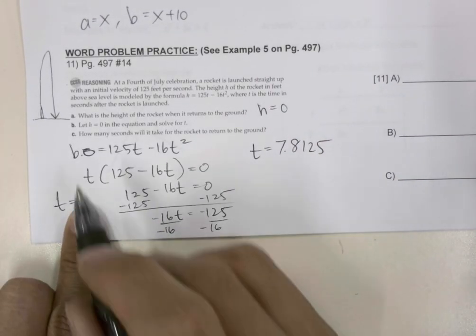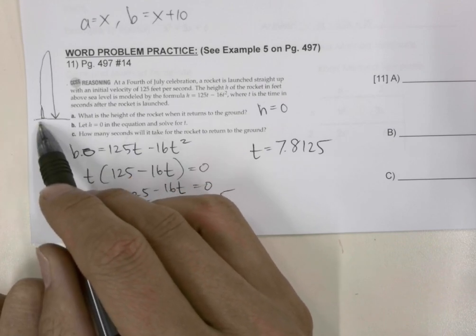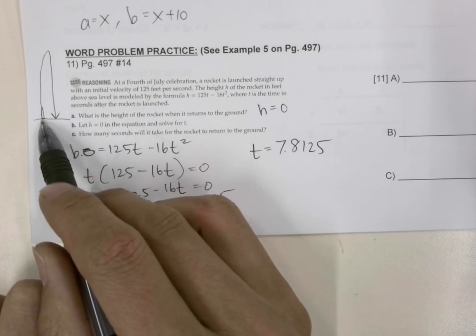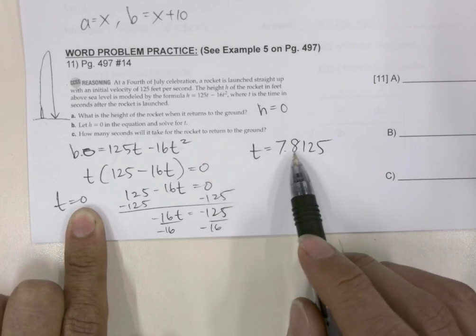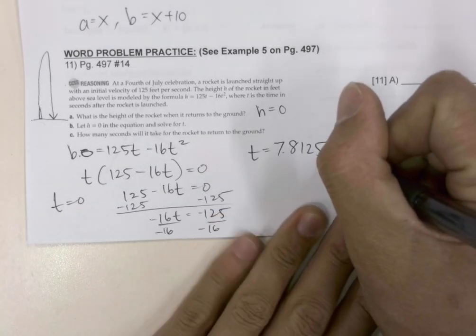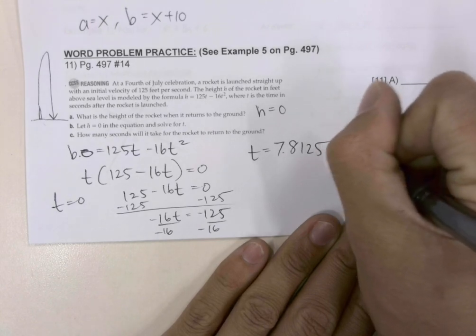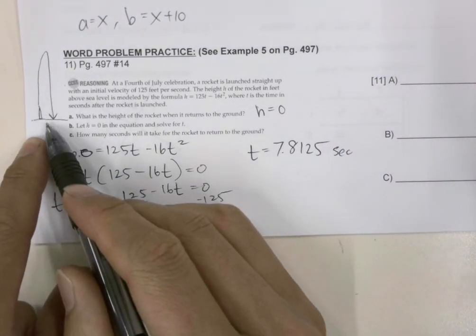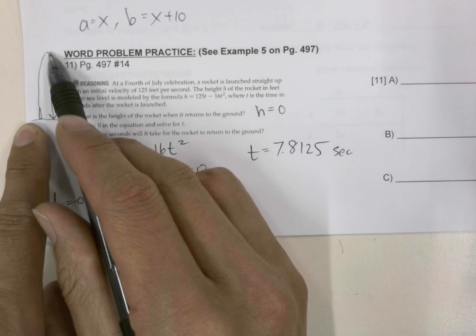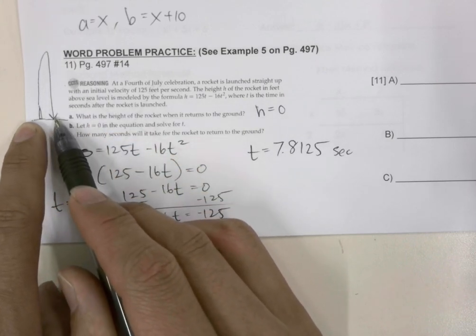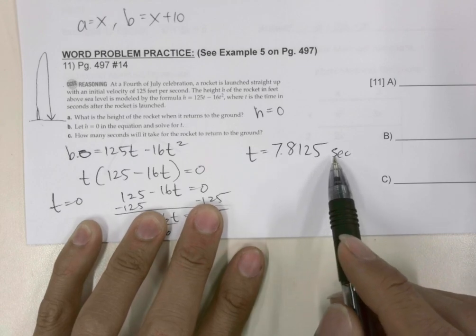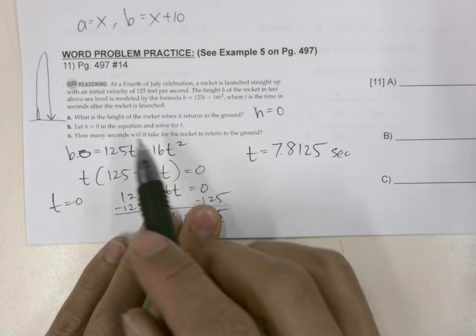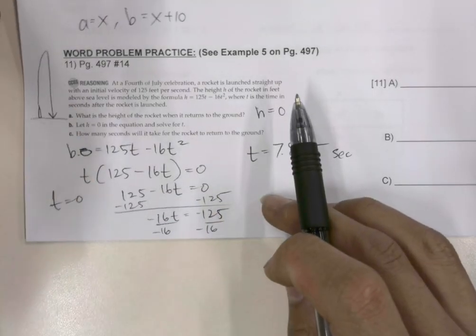So what does this mean? This is 0. That means the rocket is here and has not yet been launched. Or when t is equal to 7.8125 seconds. Okay. And what does that mean? That means it's been launched and it came back down. It hit the ground again when time is equal to 7.8125 seconds. And so that answers question C as well.